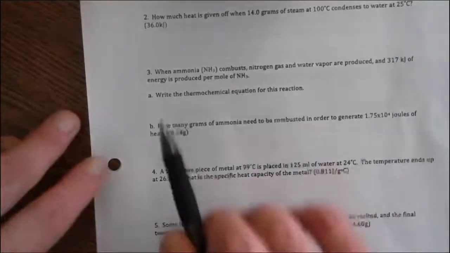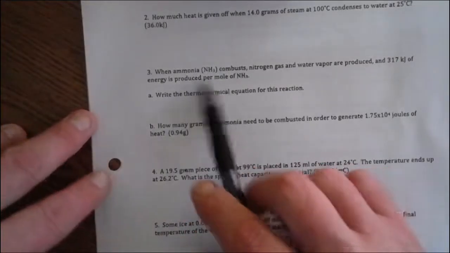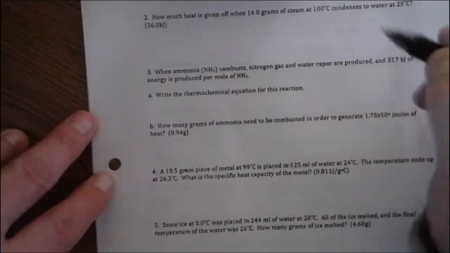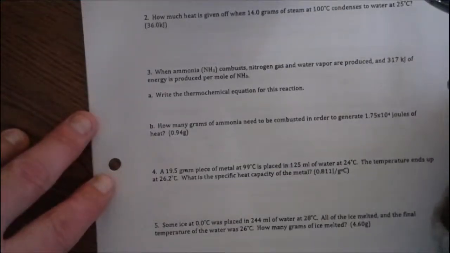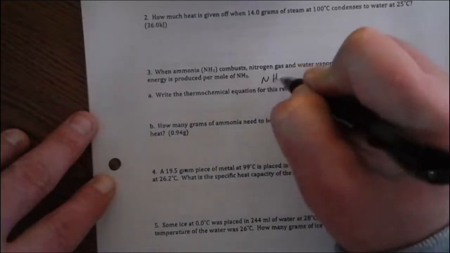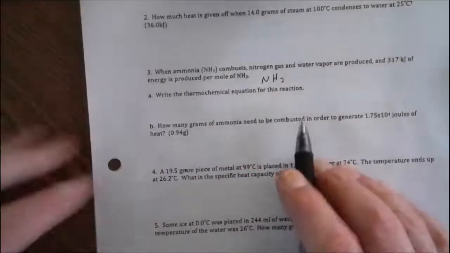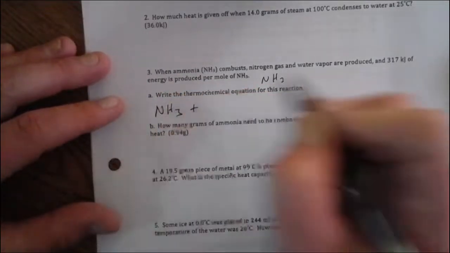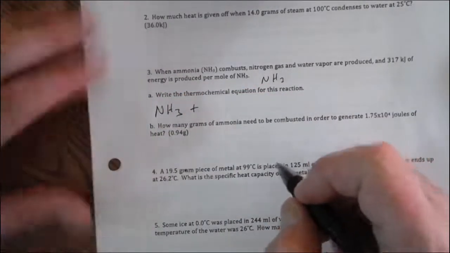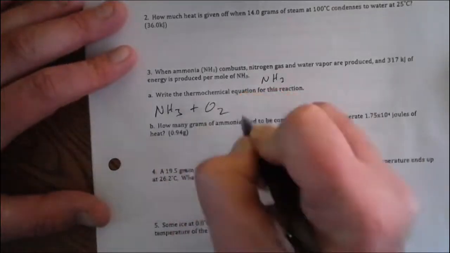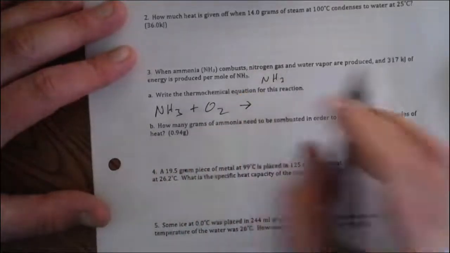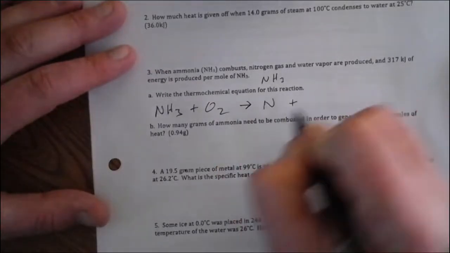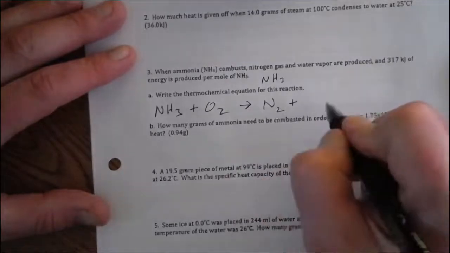All right, so on page 1, this is the ammonia combustion problem. It says when ammonia combusts, nitrogen gas and water vapor are produced. So, NH3, it says write the thermochemical equation. Let's do it down here. NH3 plus, and we're combusting this, so what do we combust it with? O2. Yields nitrogen gas and water vapor. What is the formula for nitrogen gas? N2, because it is diatomic, and for water vapor.